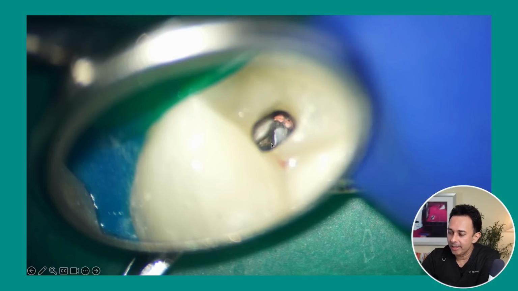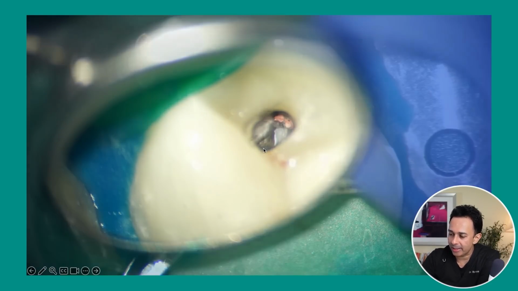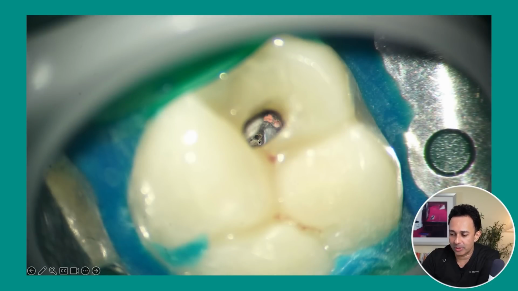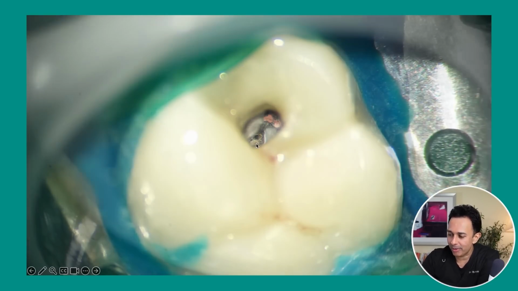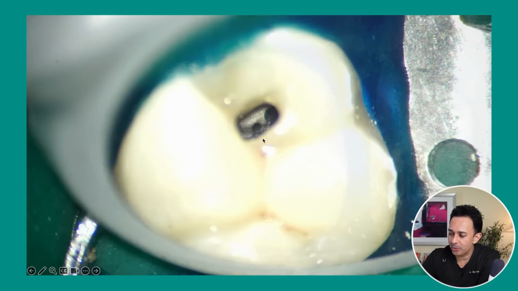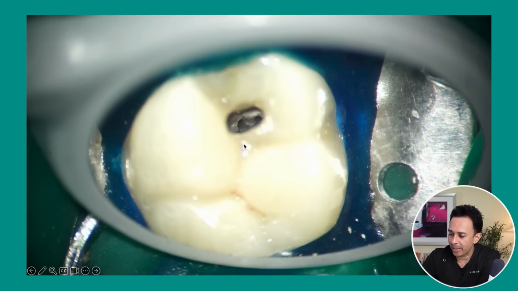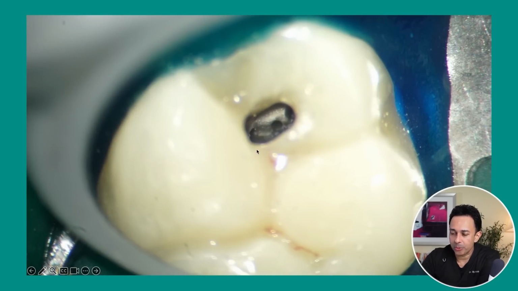So that's what we did. So you can see here, really clear. And I look for the MB2 along this line, and that's where I found this. So that's the MB2. This is the MB1. And in this particular case, I even found an MB3. So MB1, MB2, and then that's the MB3 over there.